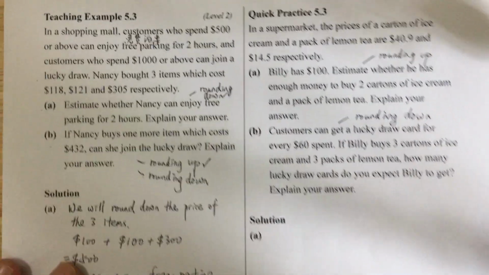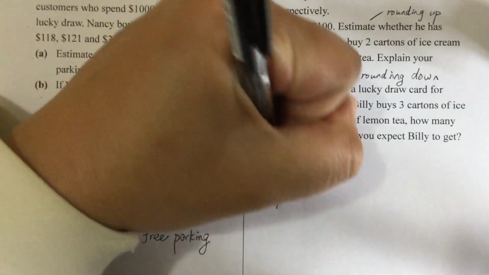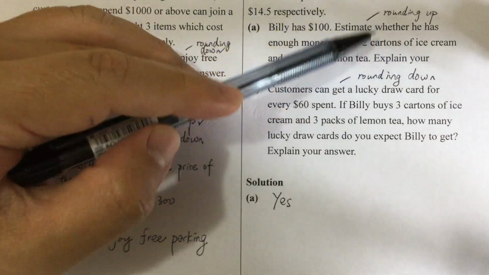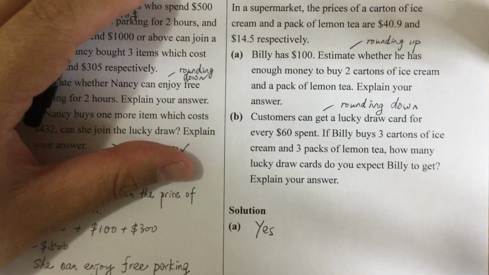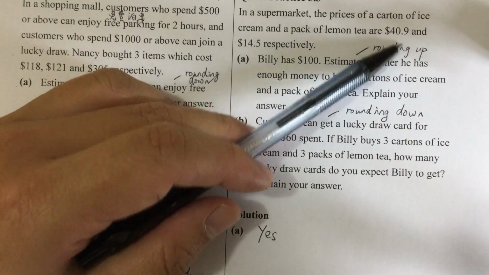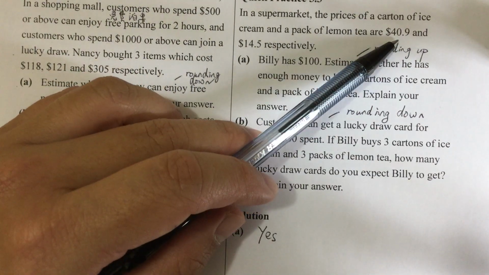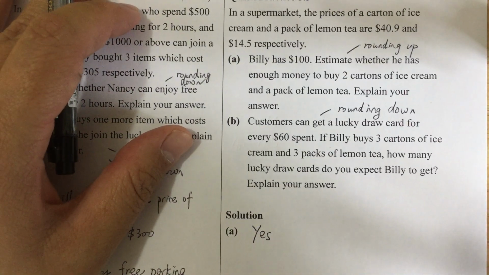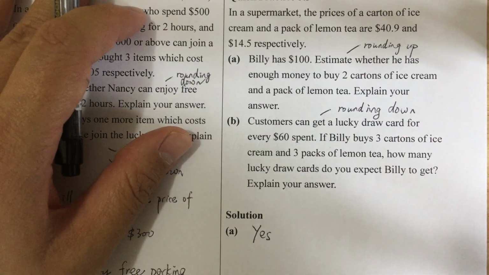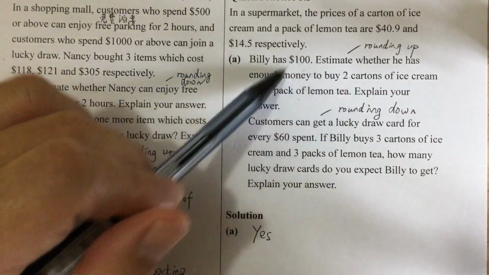For part A, the answer is yes, obviously, because for $40 you only have $40 for 1 carton of it. If I round up, it's only $41, and for 2 of them it is 82, plus $15, that is 97. So this is okay for us to buy this number of packs.